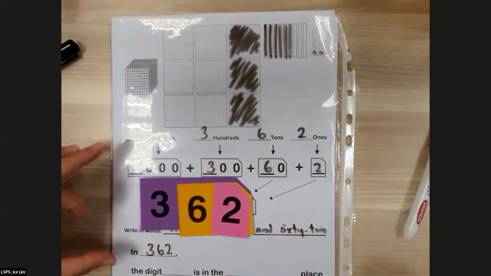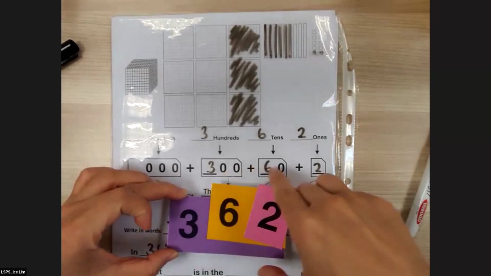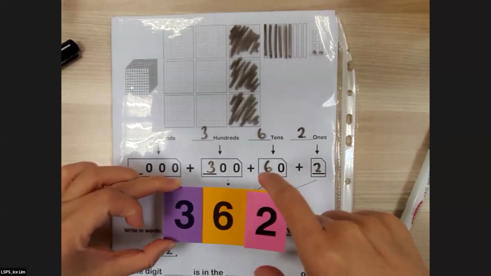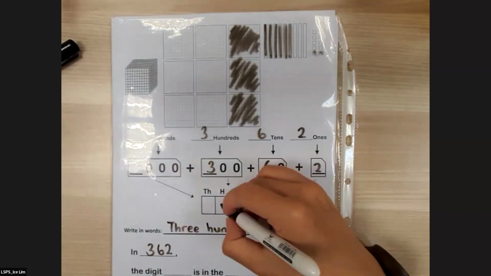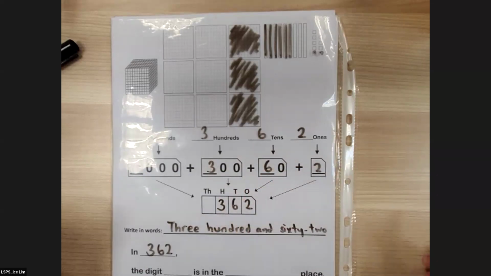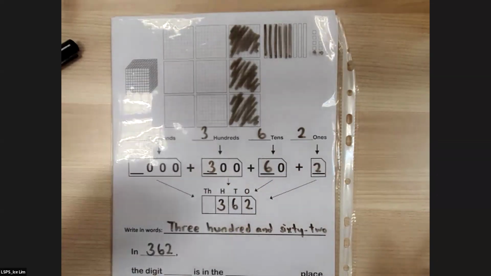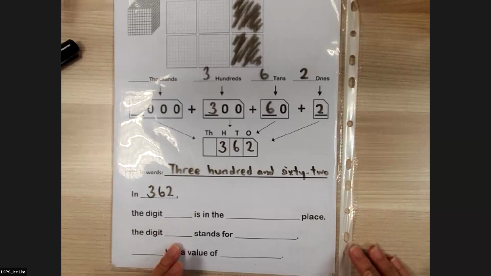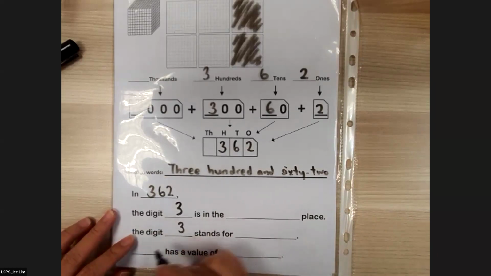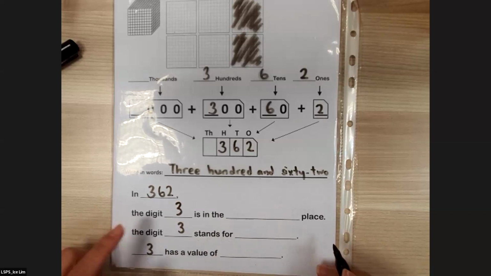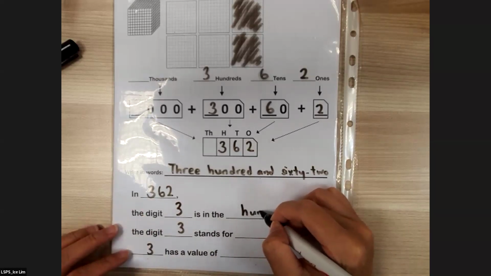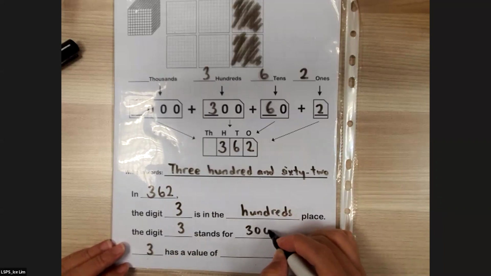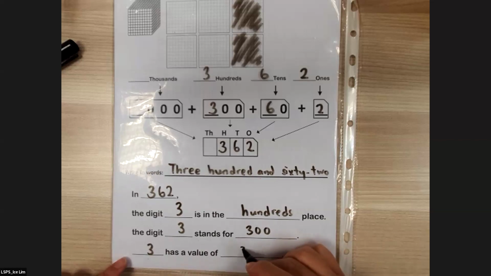So here's the place value card. So you can see it's like the one here. Okay, so then together you have 362. All right, hundreds, tens, and ones. Okay, so here are the questions. You can go with digit 3 and fill in accordingly. So the digit 3 is in the hundreds place. The digit 3 stands for 300. 3 has a value of 300.